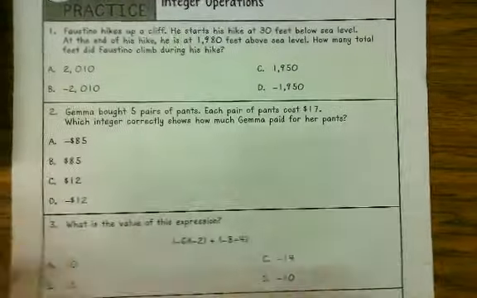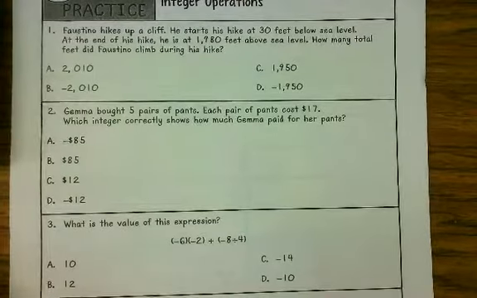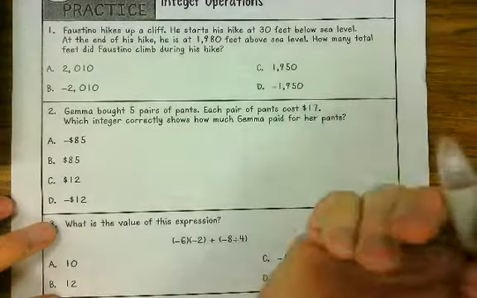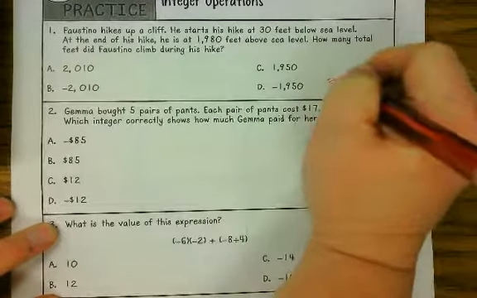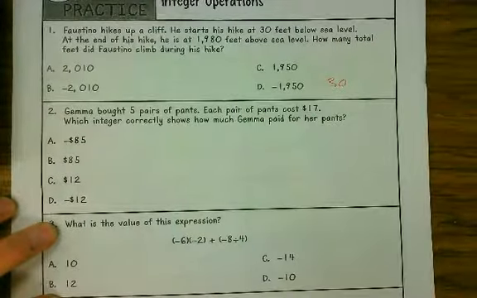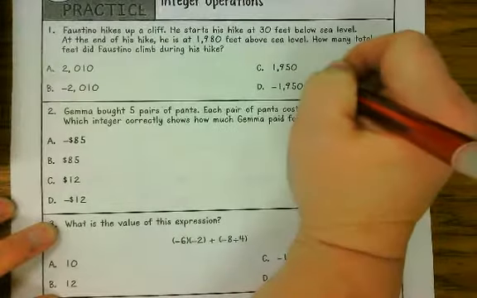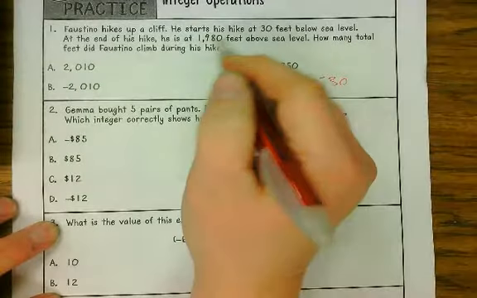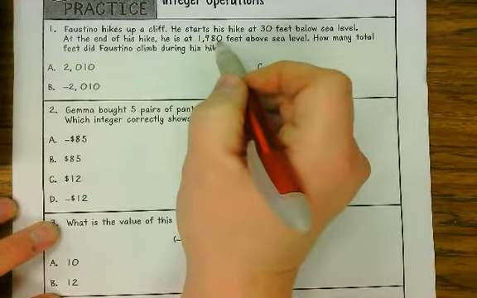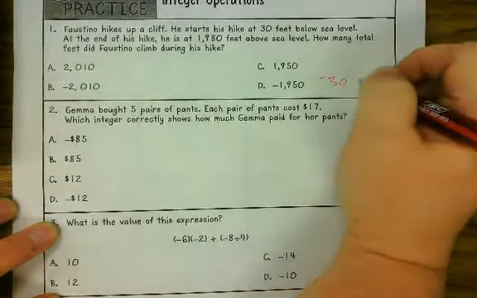Well, looking at this, we just have to do the math, right? So he starts his hike at 30 feet below sea level. So that was a negative. At the end of his hike, he is at 1,980 feet above sea level.